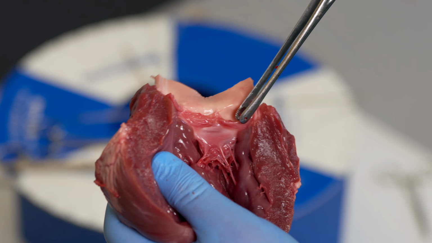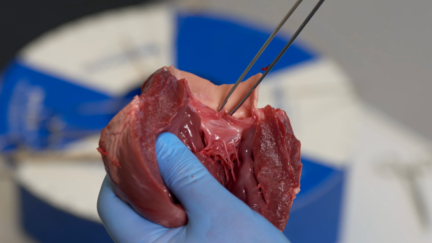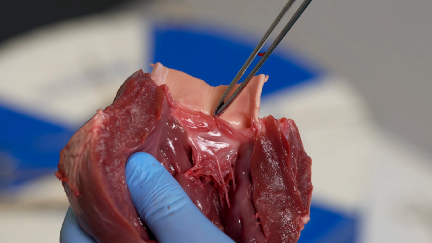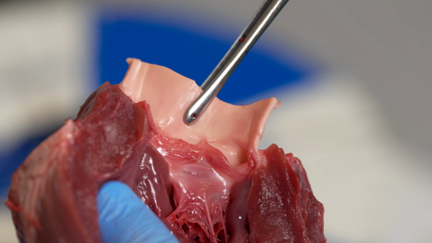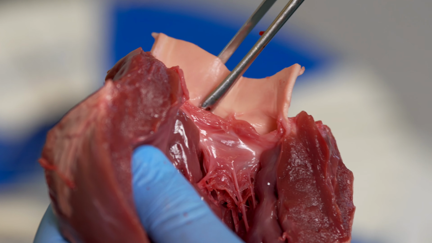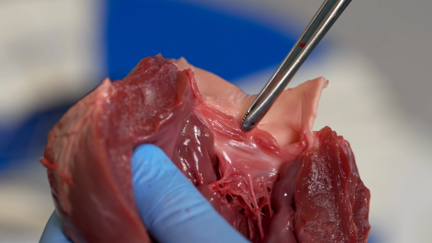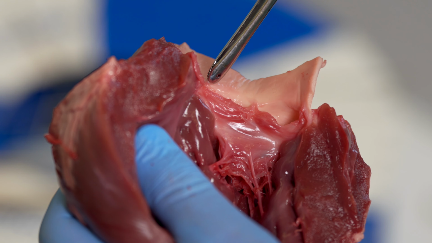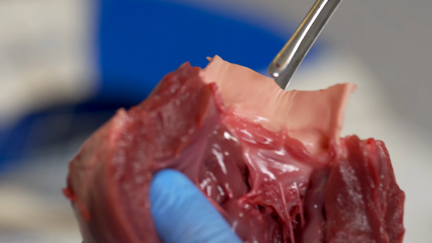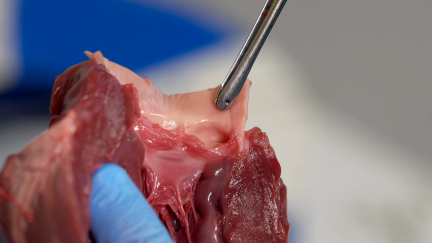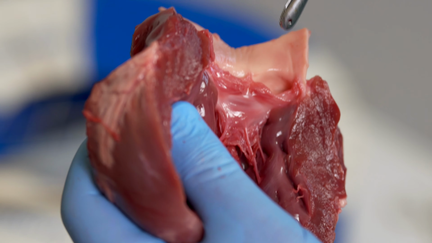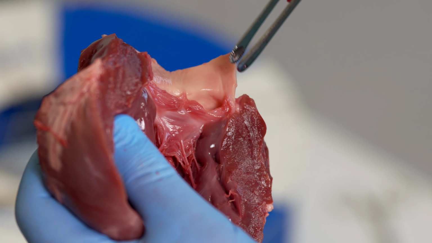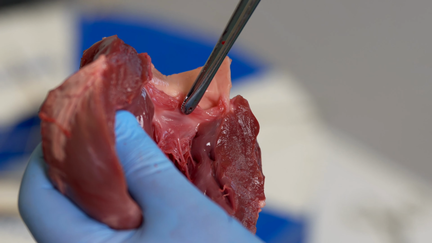The valve leaflets meet each other at these anchor points called the commissures, and in life there is a distension of the sinuses of Valsalva so that we have a corresponding scalloped margin on the junction between the aortic root and the ascending aorta. And that's called the sinotubular junction. You can just about see it here.